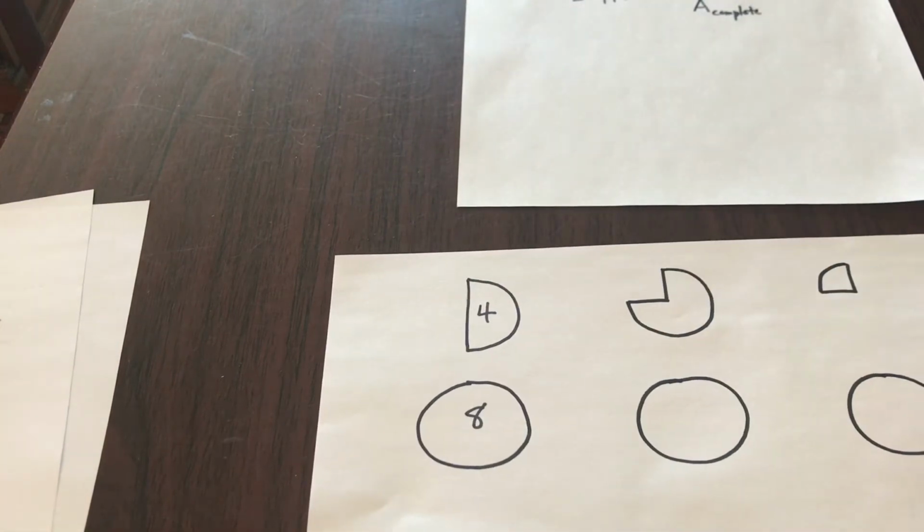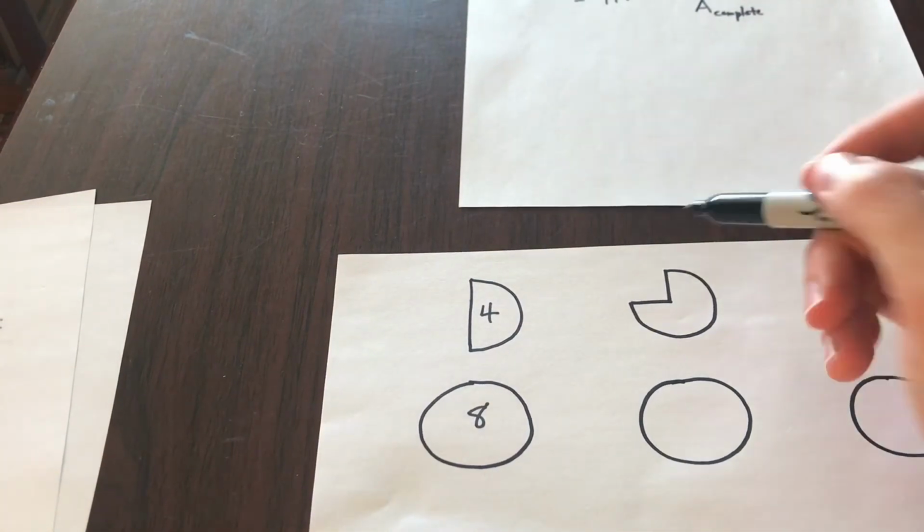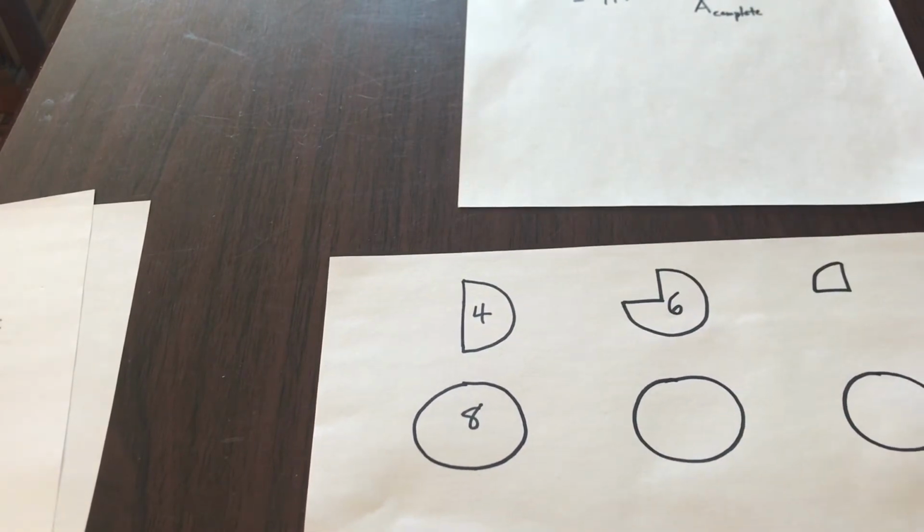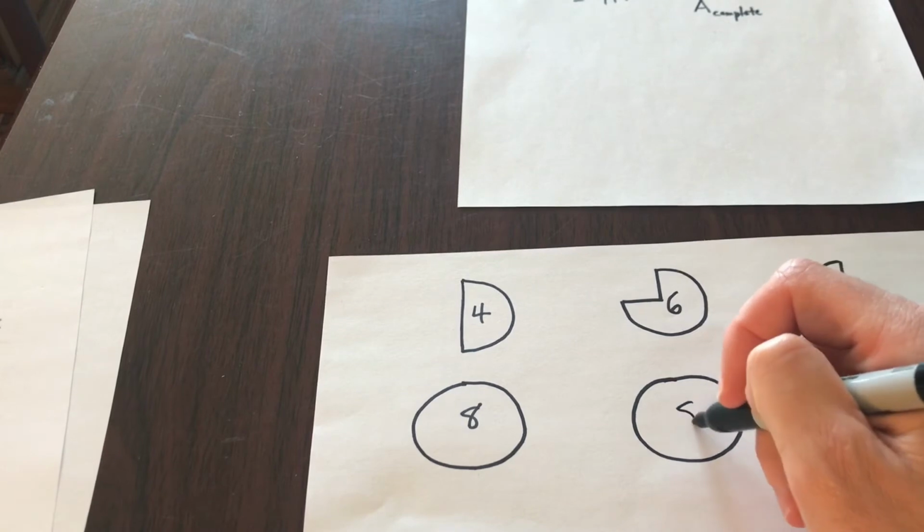Or maybe the area of the lateral surface was 6 square units, and the area of the complete circle was 8 square units.